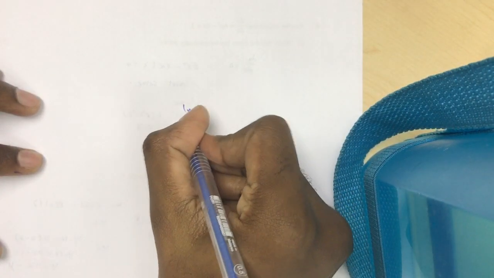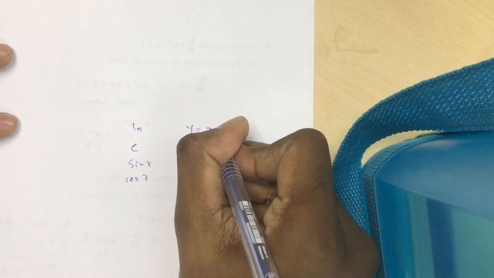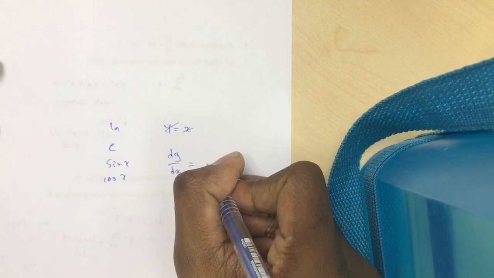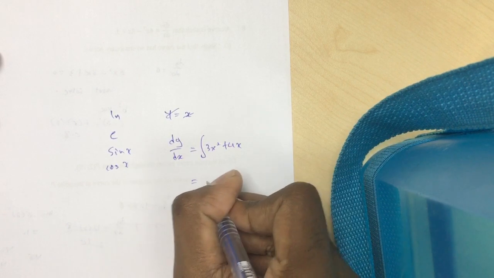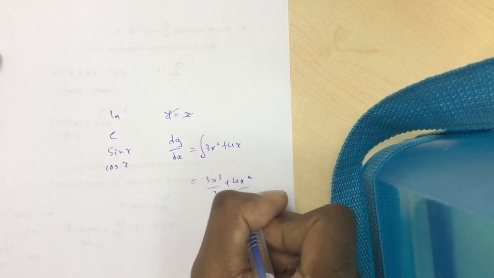Okay, hi guys. In today's video, we're going to learn how to integrate the basic, I would say half-tough functions such as ln, exponential, sine, and cosine. Let me start with the usual integration. Assuming I have a gradient function dy/dx = 3x² + 4x, if I want to integrate this function, it becomes 3x³/3 + 4x²/2 + c.